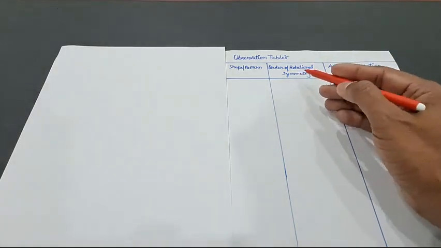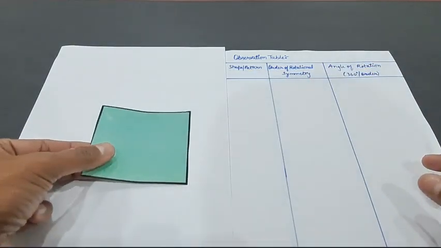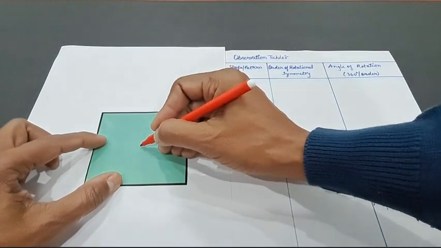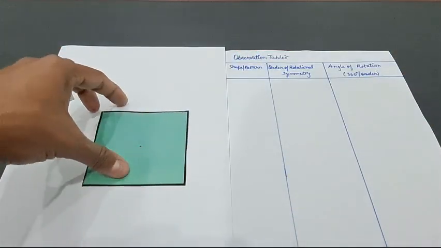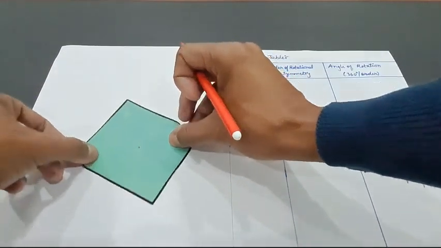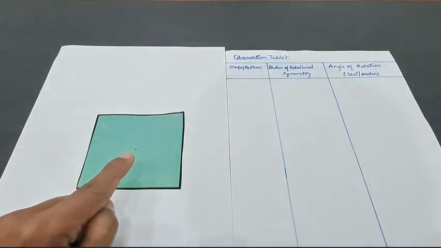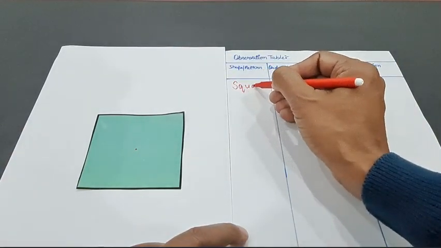So to perform this activity on rotational symmetry and to find the angle of rotation, the first figure I am taking up is a square. So you can pin this square across its center. Like in the center of the square, you have to put a pin, and then this square will be free to rotate like this, right? Now this is the initial shape of the square. So I'll write a square here.